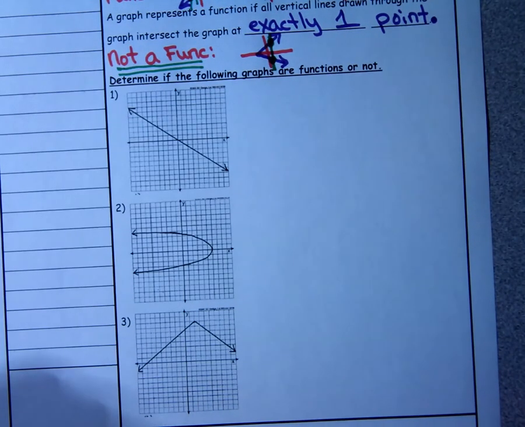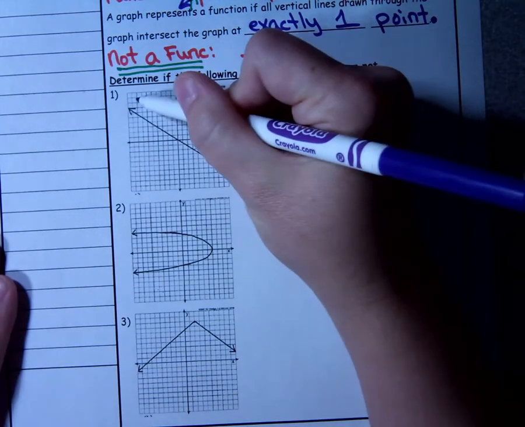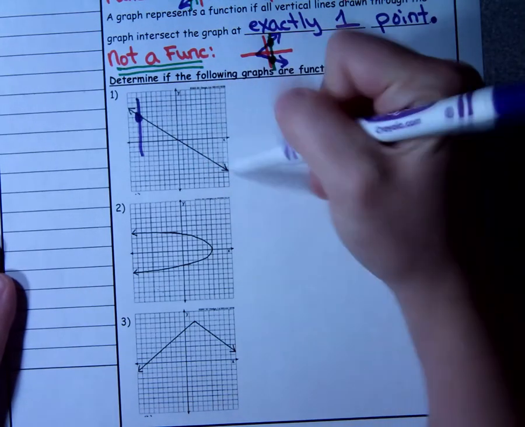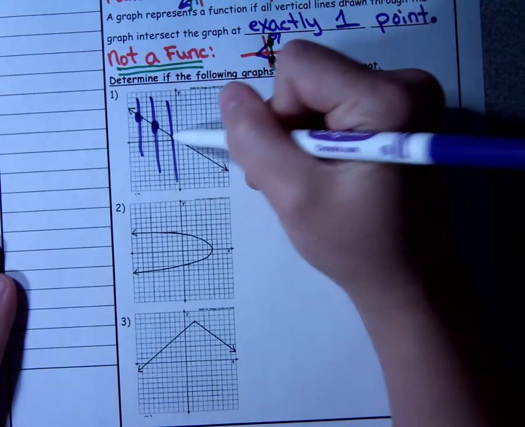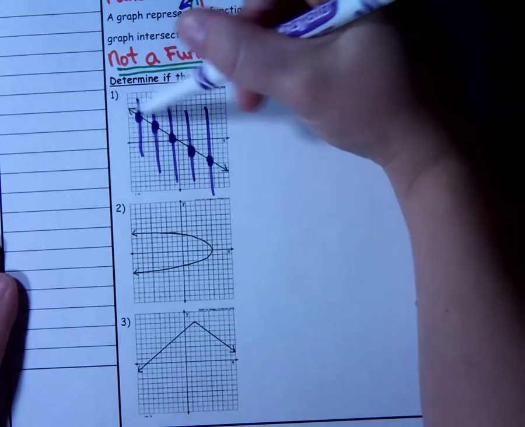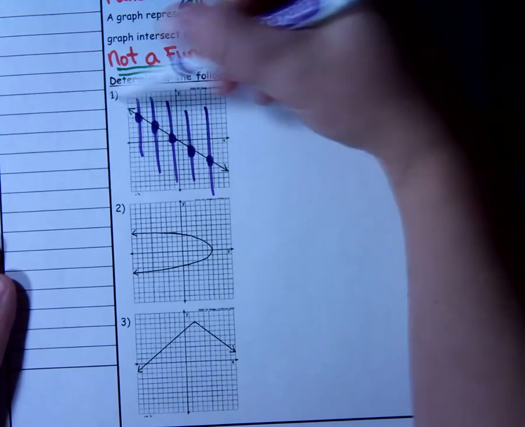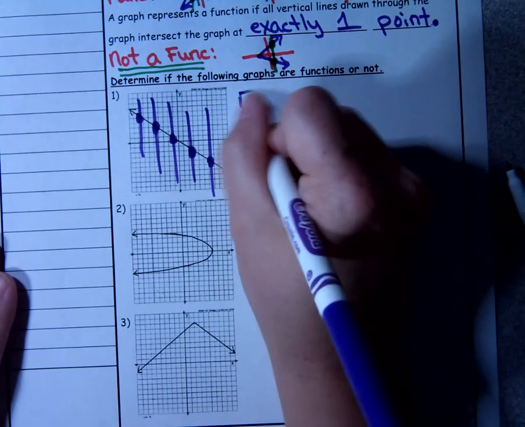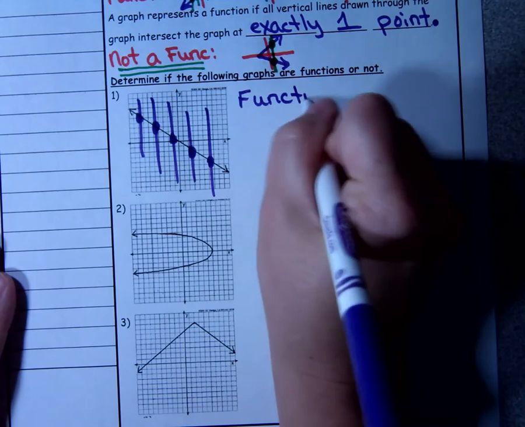What do you think about number one? It is a function. This vertical line only crossed the line once. No matter what vertical line I draw, I only cross this line one time. So this is an example of a function.